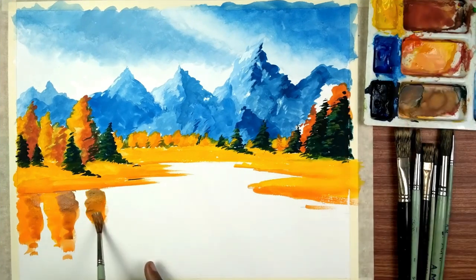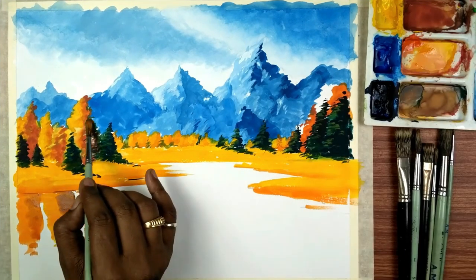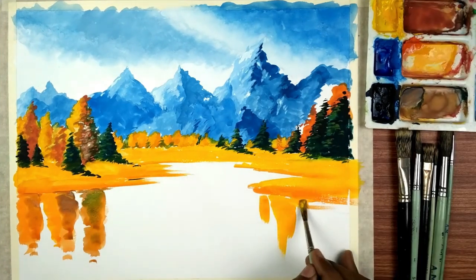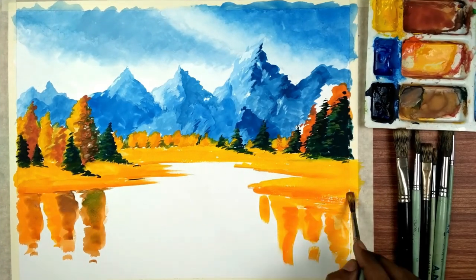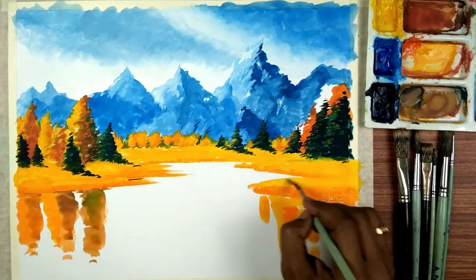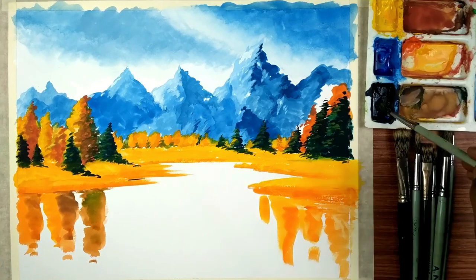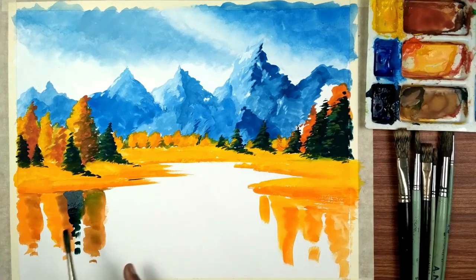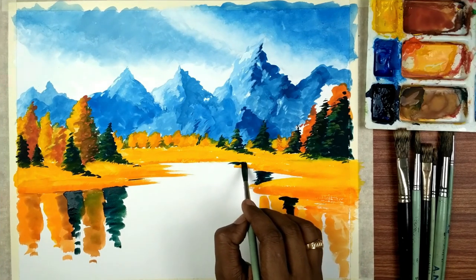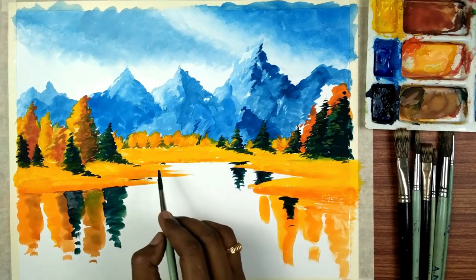This area I'm going to show the water, and these are the reflection of the trees. The same color I'm going to apply on the reflections of the different objects.